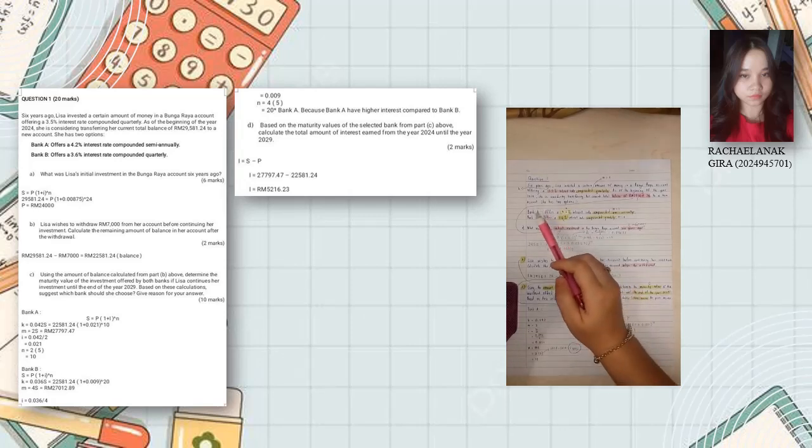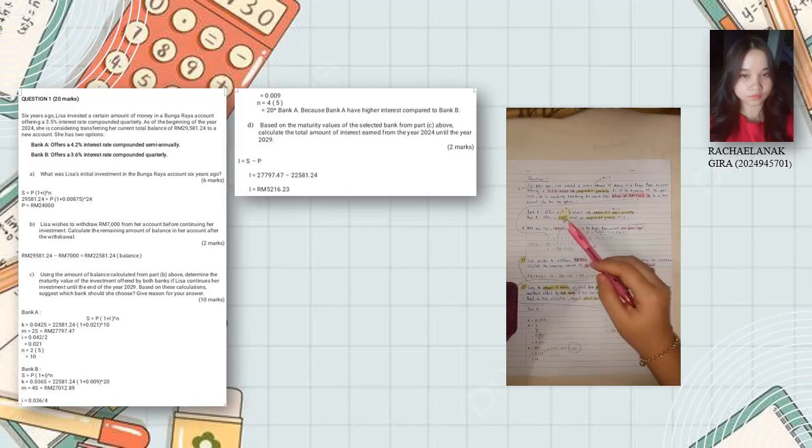For Bank A, k is 4.2% interest rate, and m is compounded semi-annually, equal to 2. i equals k divided by m, the answer is 0.021. n equals mt equals 2 (5) equals 10. 5 we get from the years, 5 years, which is 2029 minus 2024.